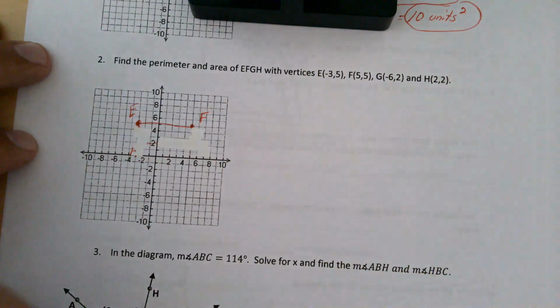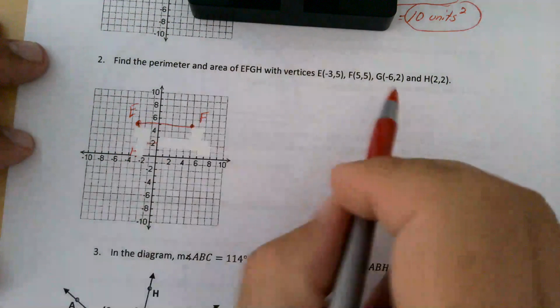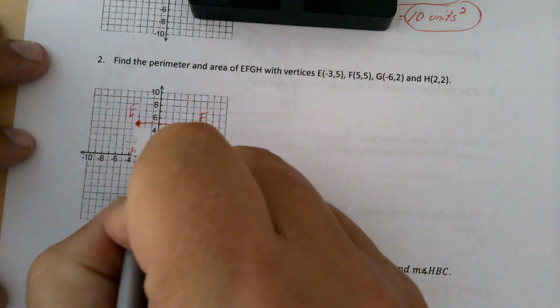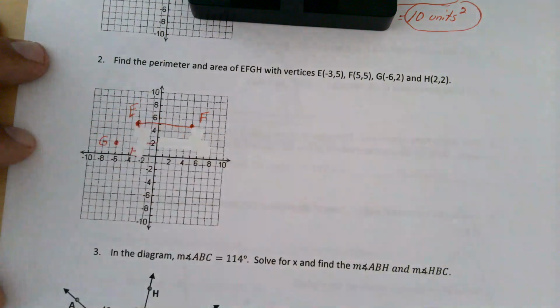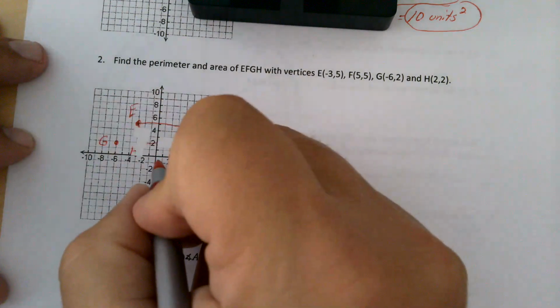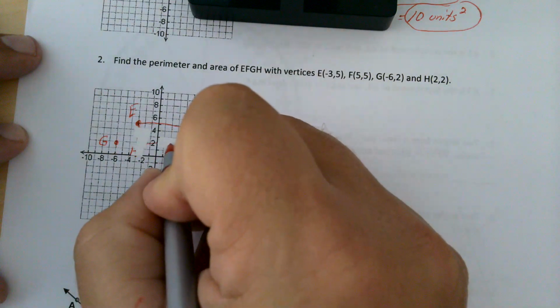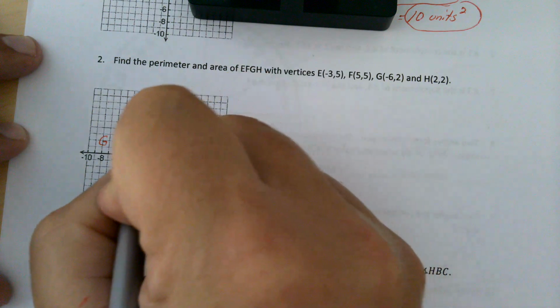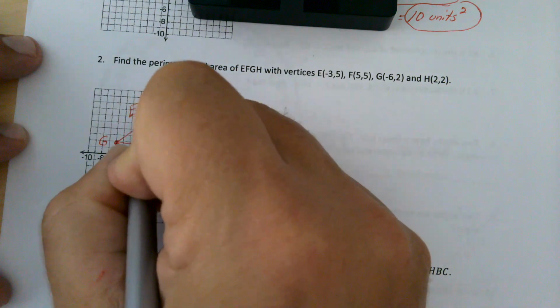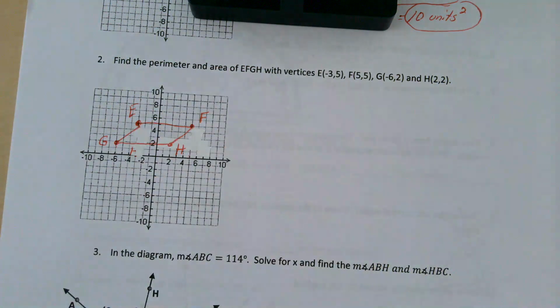Okay, I had to quickly edit this because for G, it's -6 up 2. So here's my point G, and H is going to be 2, 2. I did not see the points correctly the first time I did this, so I had to go back and stop this.